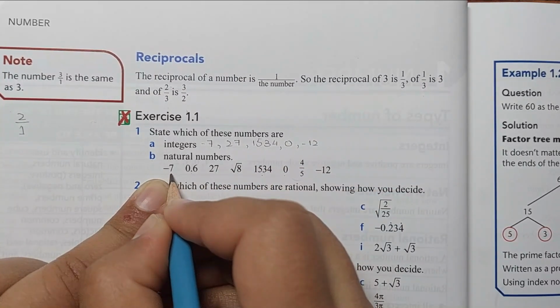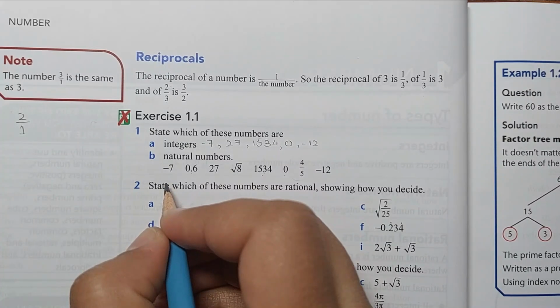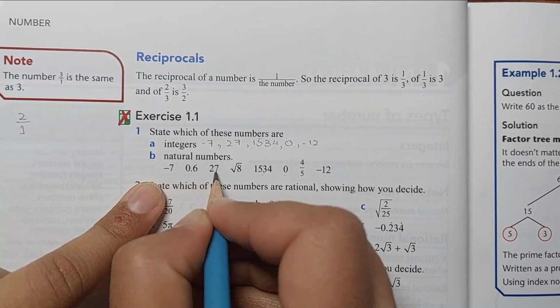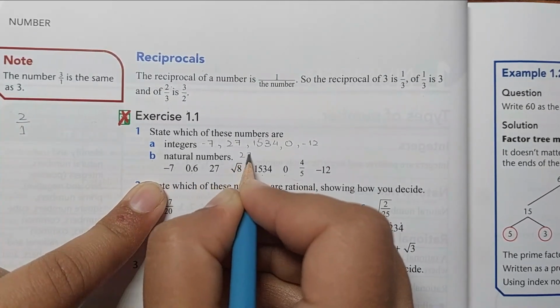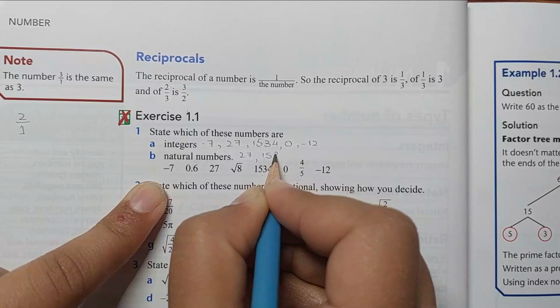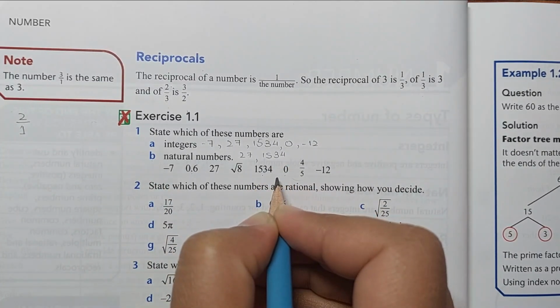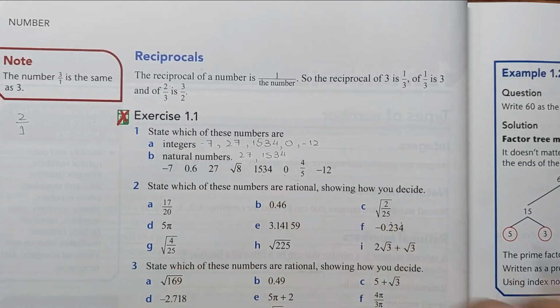So natural numbers: -7, negative numbers are not natural numbers. Why? Because we cannot count the numbers as negatives, right? So 27 is used for counting purposes. The number 1534 is used for counting. 0 is not a natural number. We cannot count a quantity by 0. So these two are natural numbers only.